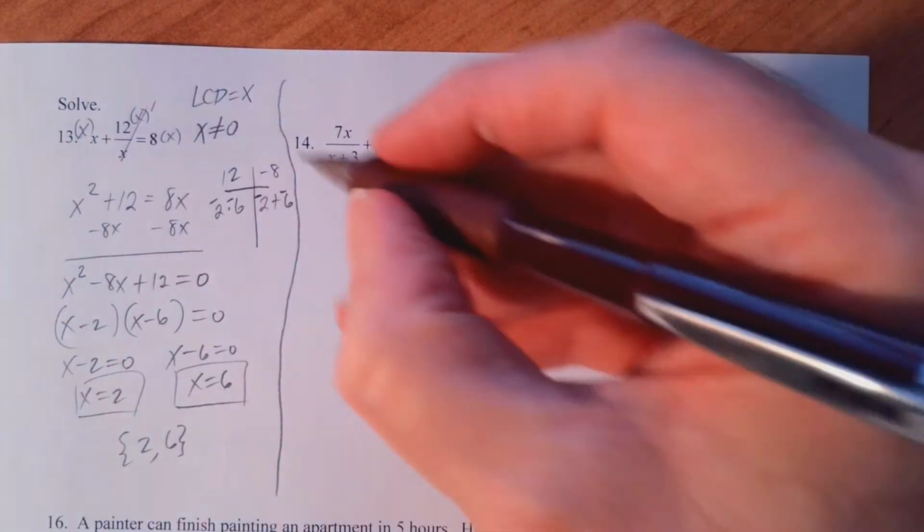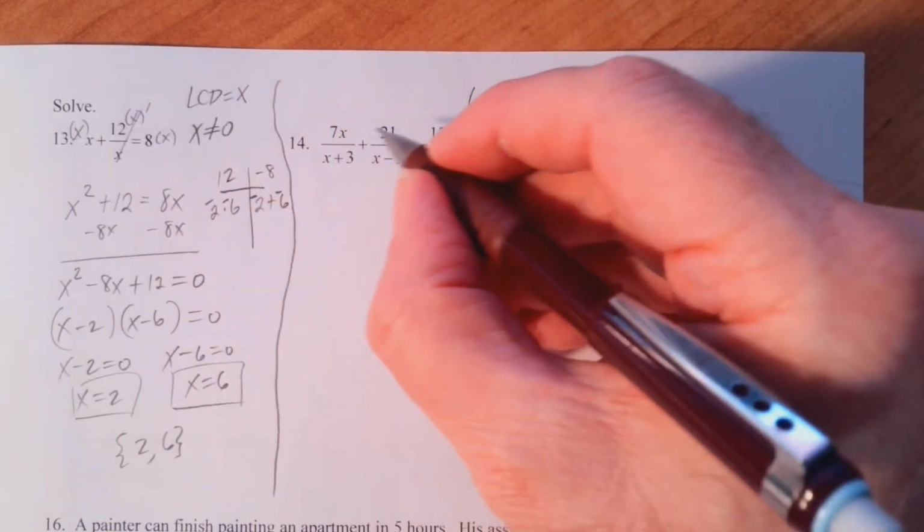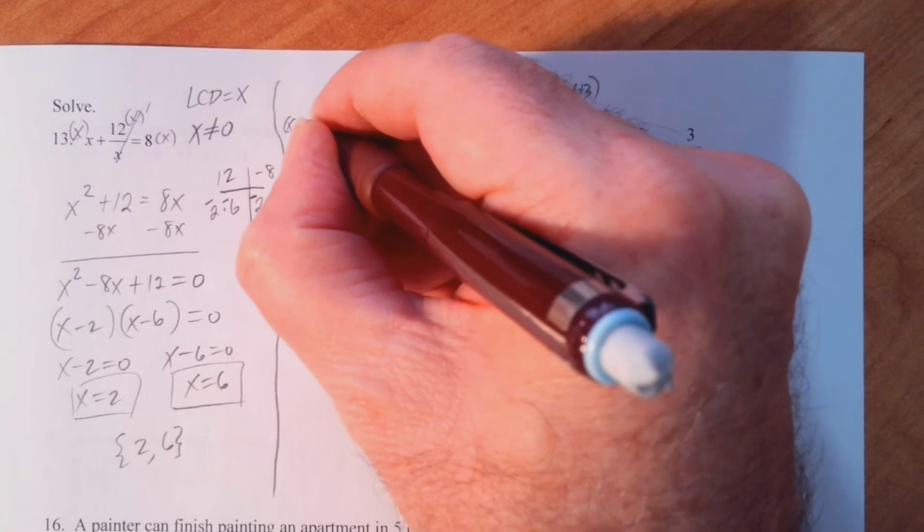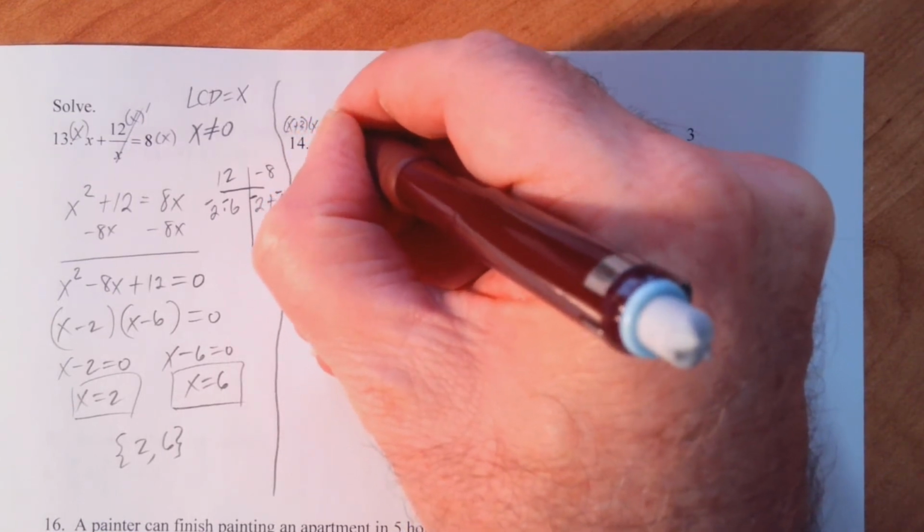So I'm going to multiply each of my terms, there's 1, 2, 3, by my LCD, x plus 3 times x minus 3.